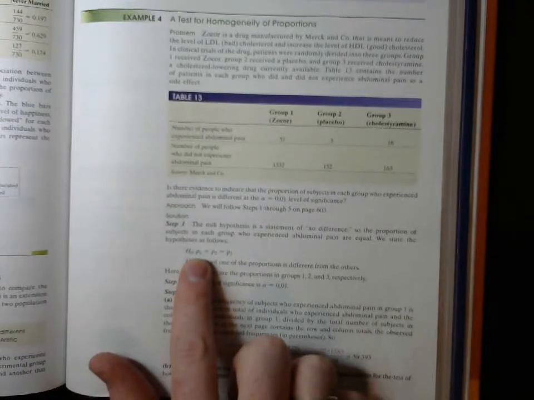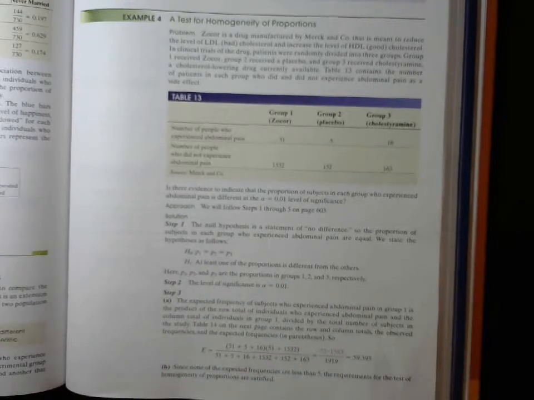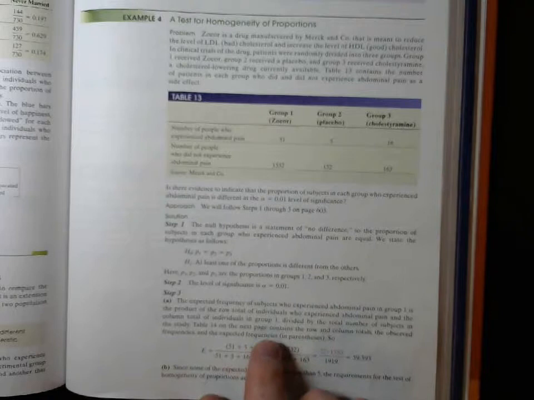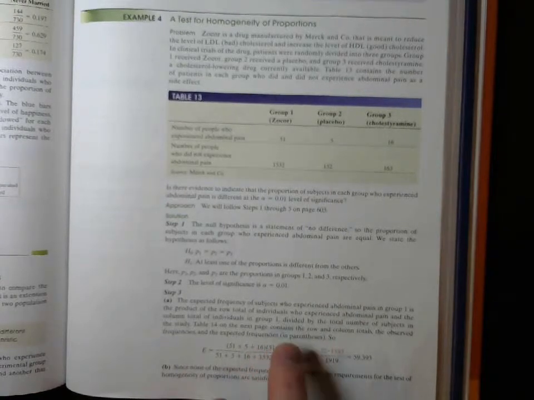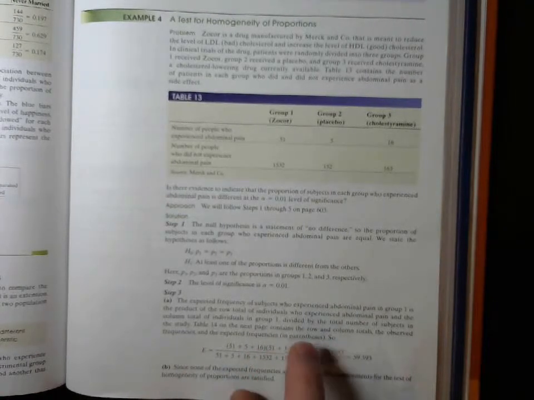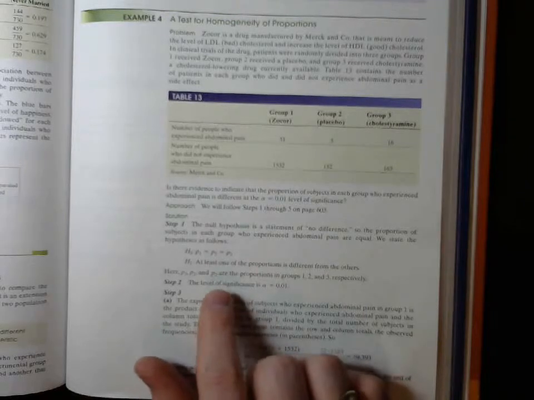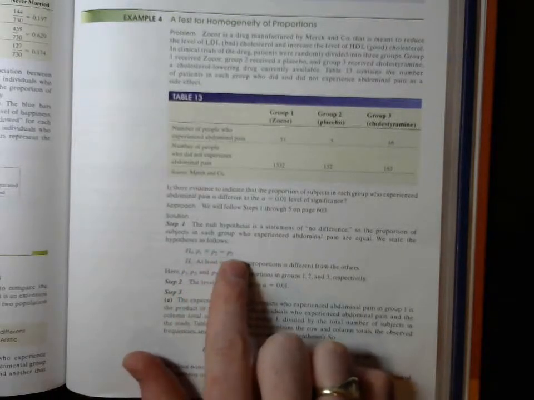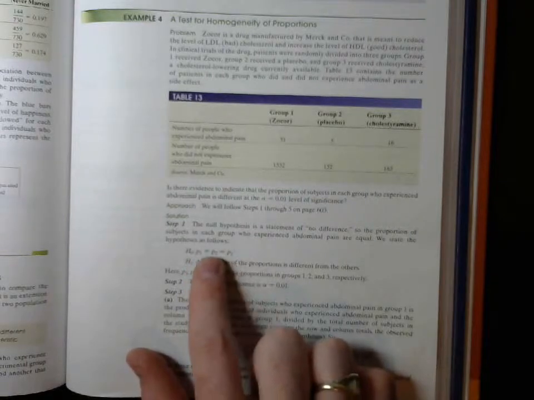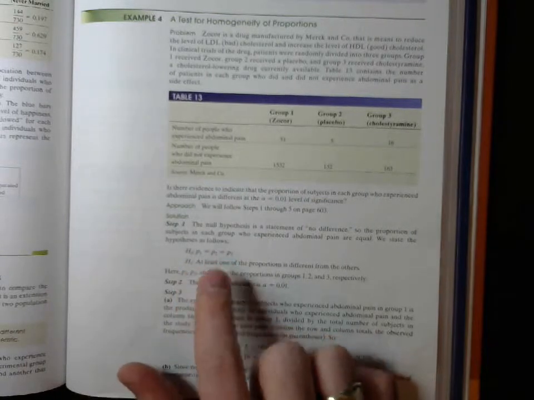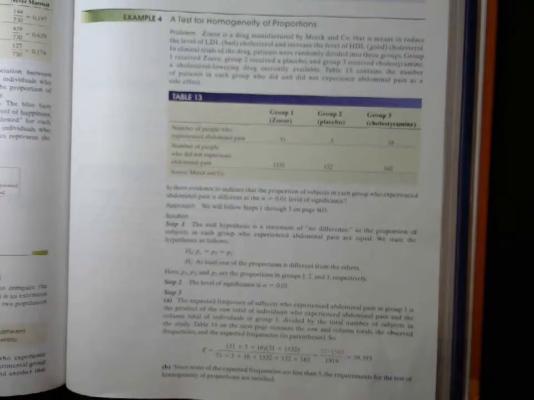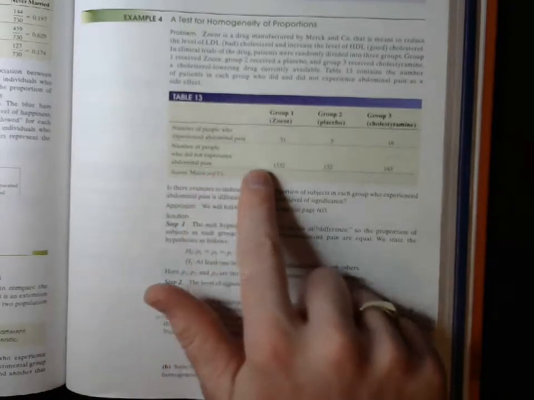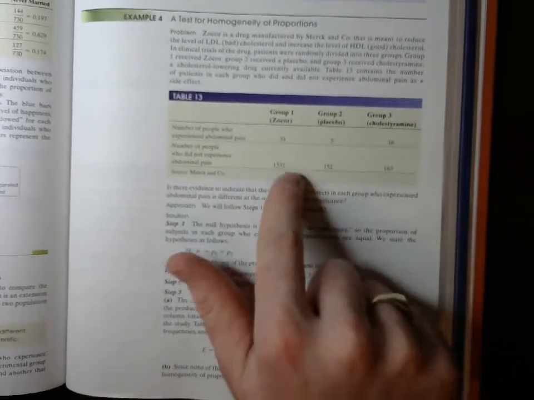What it's actually doing is comparing more than one proportion. That's the difference between the difference of proportions from chapter 11 and the homogeneity of proportions: they're testing more than two proportions in chapter 12. It can be 3, 4, 5, up to however many.